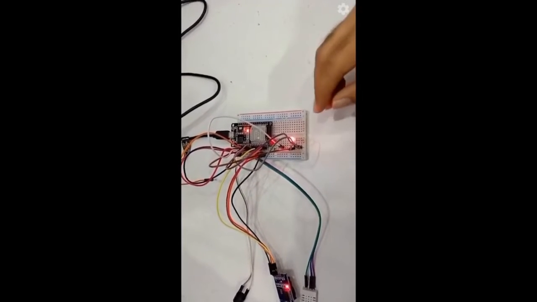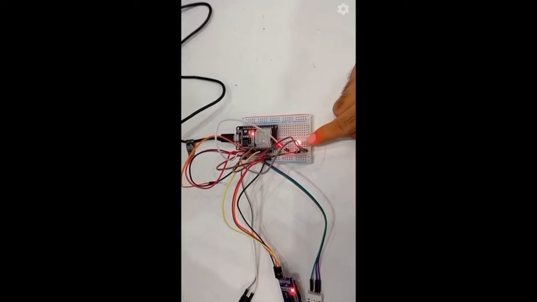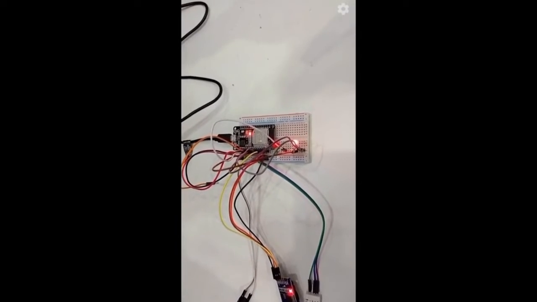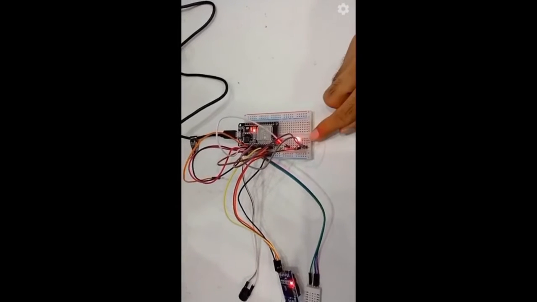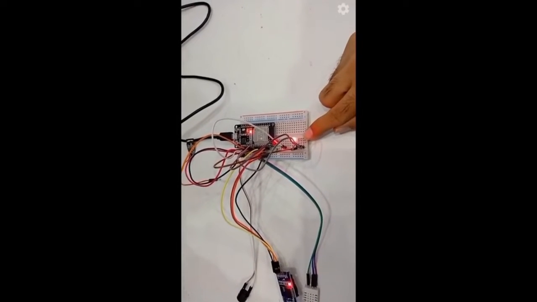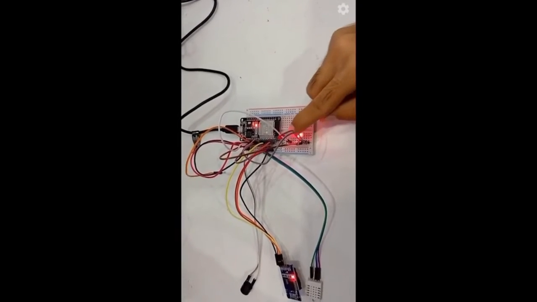As soon as the temperature comes in the perfect range, this will turn green, and if the temperature goes below the perfect range, that means the environment is colder, then it will turn blue. So that's all with the LEDs.